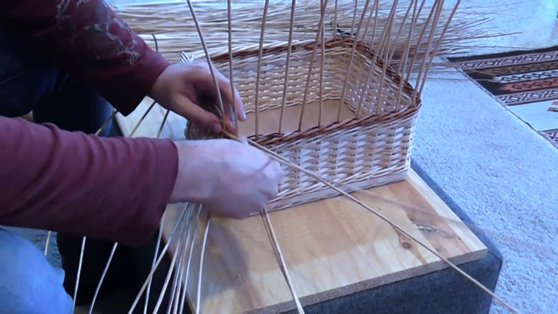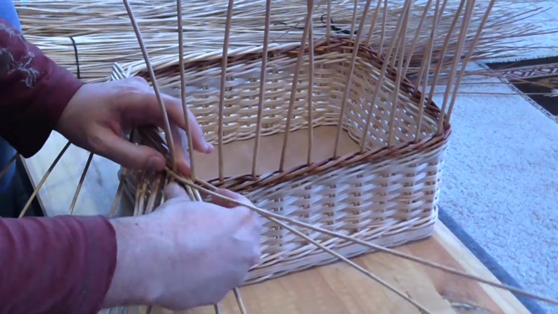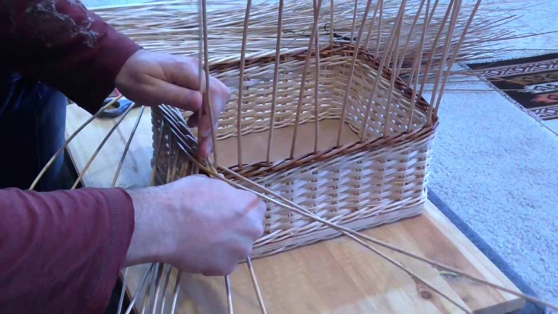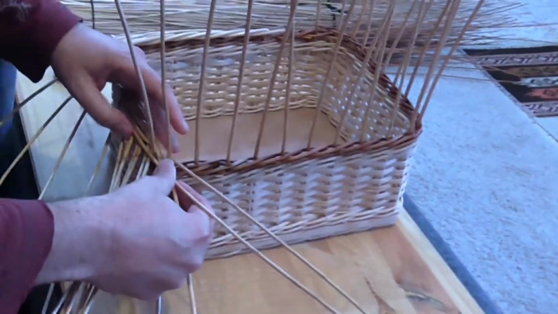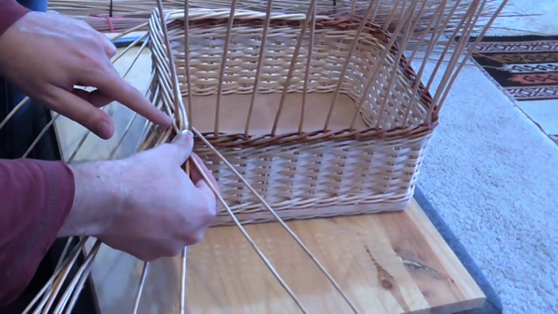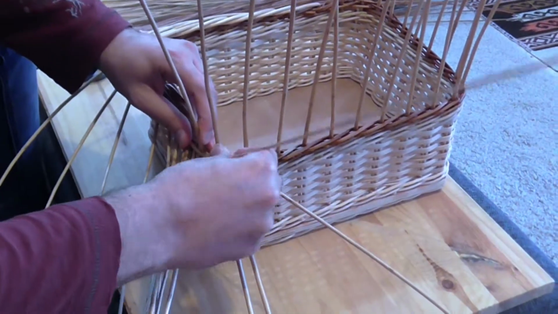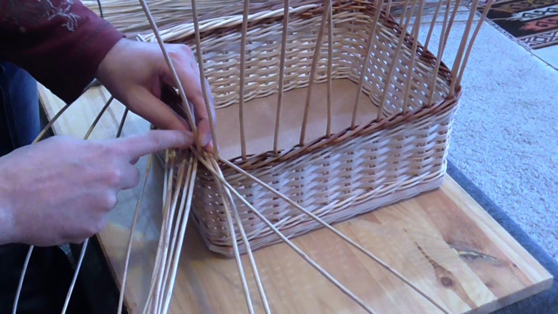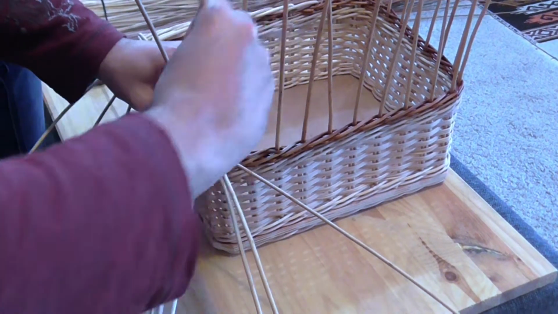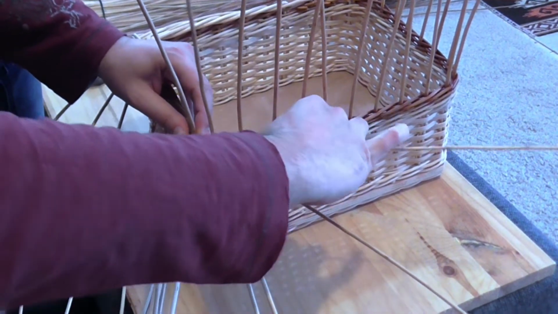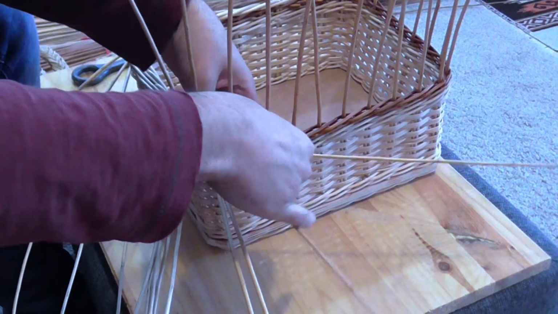Now, I wouldn't just kind of weave it in. Instead, I would pay close attention to really get the kinks where I want them to be. So I really want to get a nice kink here upon this first corner stake before I do the weave.